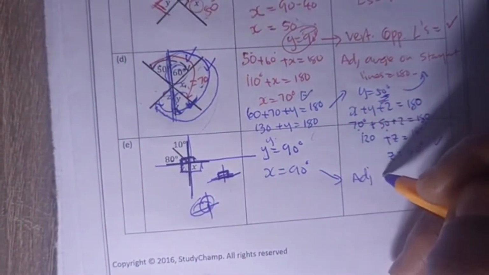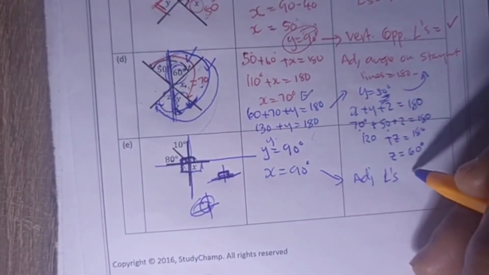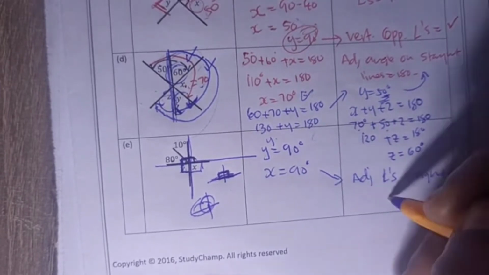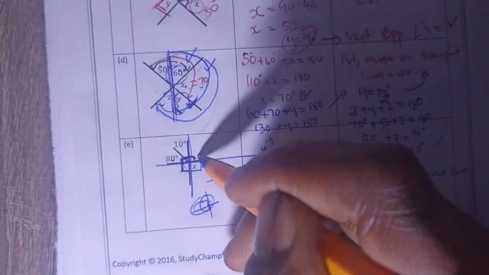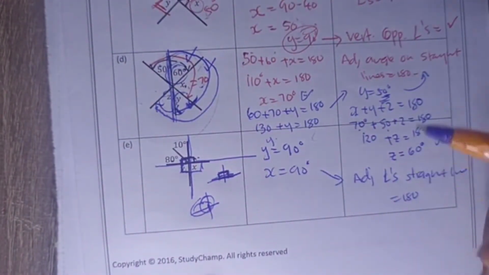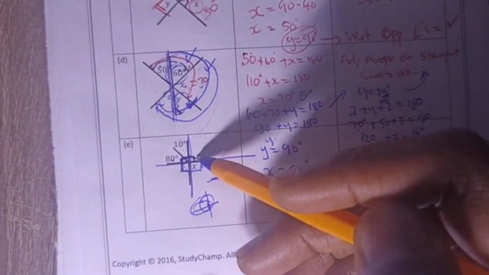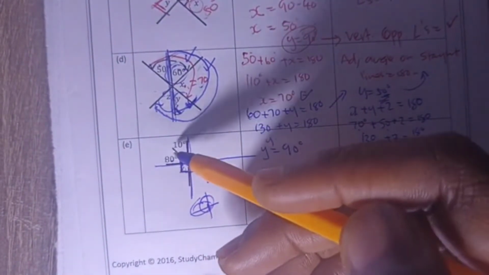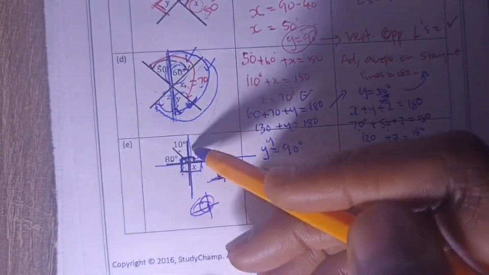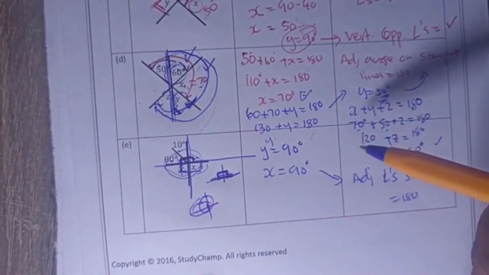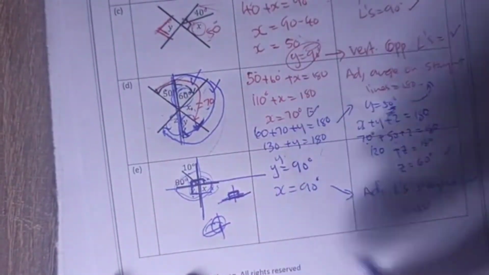So we're going to say adjacent angles on a straight line equal 180. If this is 90, you still remember, 90 plus 90 will give us 180. Straight line. So that when you add all of this, you get 90. It should actually make sense. Here we're dealing with right angles.